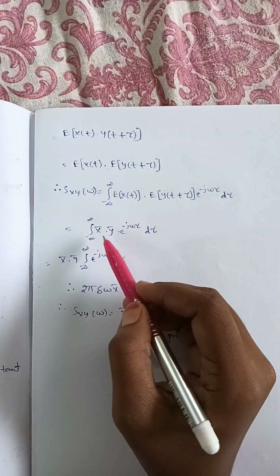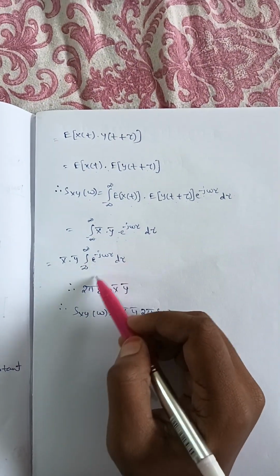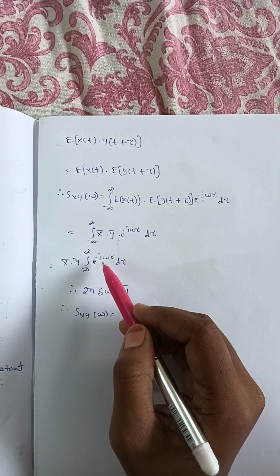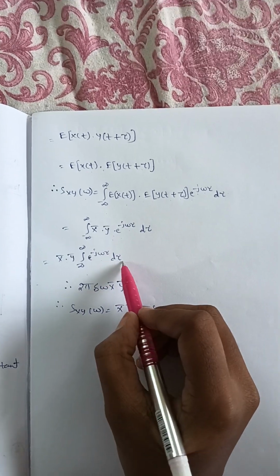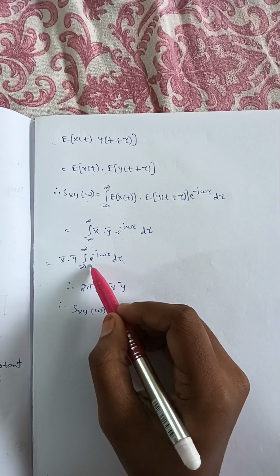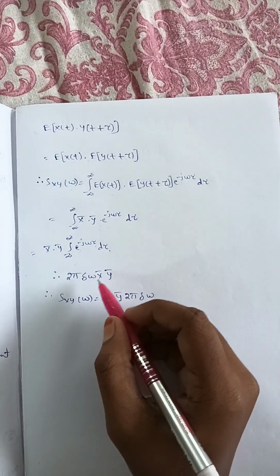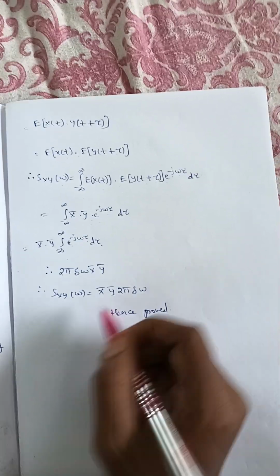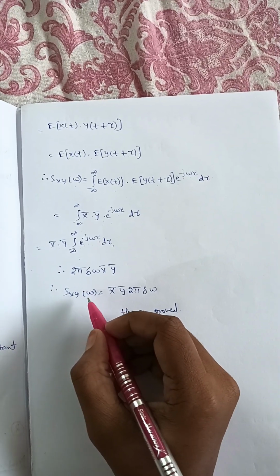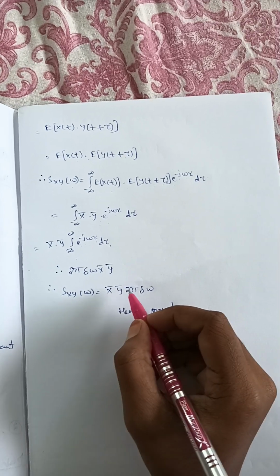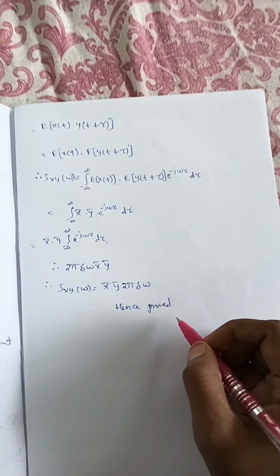So, by taking x̄ and ȳ outside, the integral from −∞ to ∞ of e^(jωτ) dτ. So, here the integral of e^(jωτ) dτ is nothing but 2π δ(ω). Therefore, Sxy(ω) equals x̄ ȳ 2π δ(ω), hence proved.